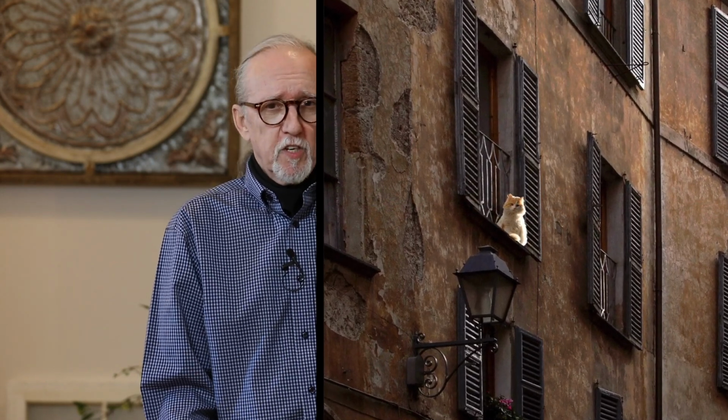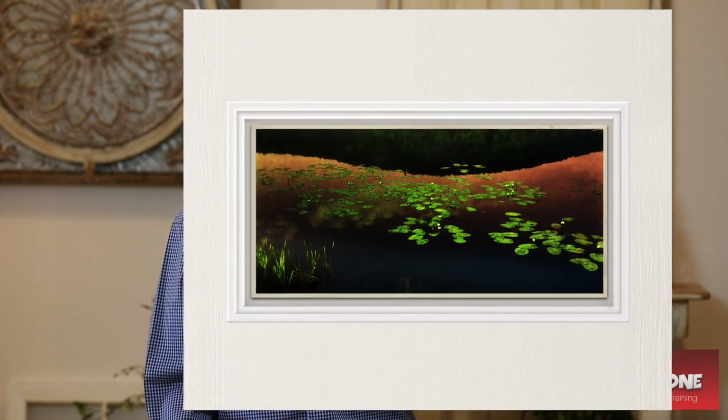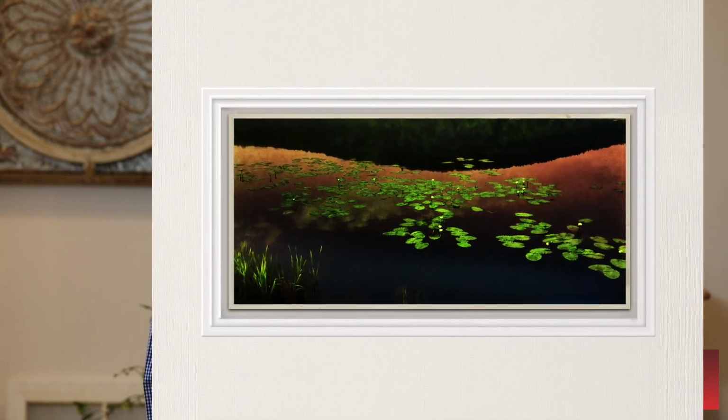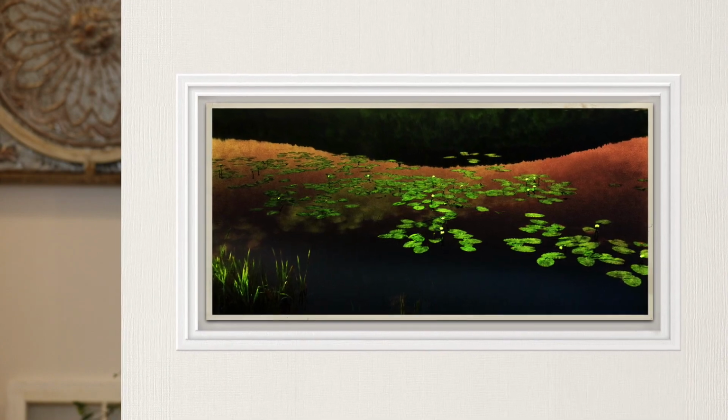But let me show you here a couple images that I did with an iPhone, not even an iPhone X. One was an iPhone 5, one was an iPhone 6. And these images both won huge awards. And they were just shot with an iPhone. So, you can do it too, and I encourage you to try.